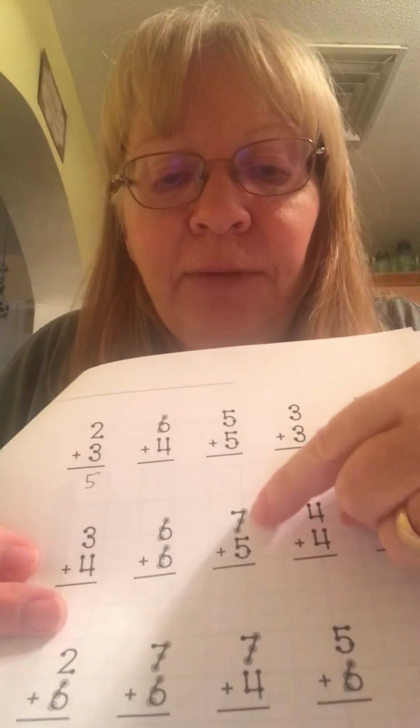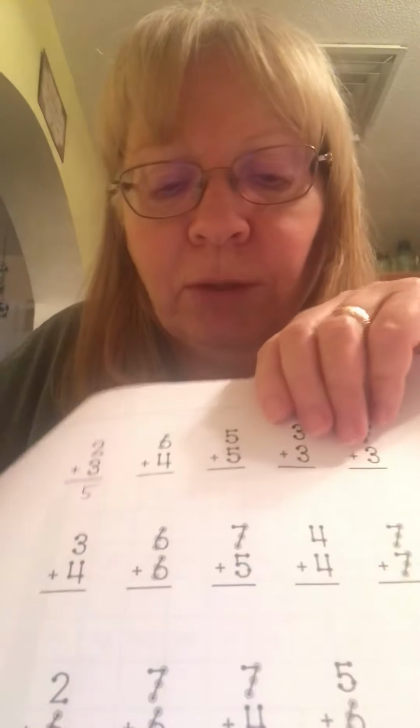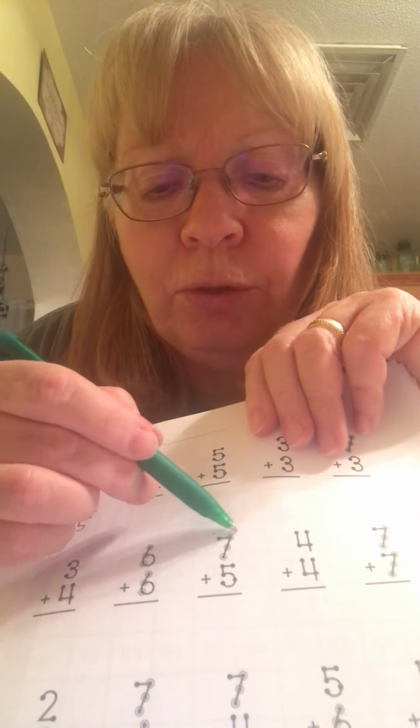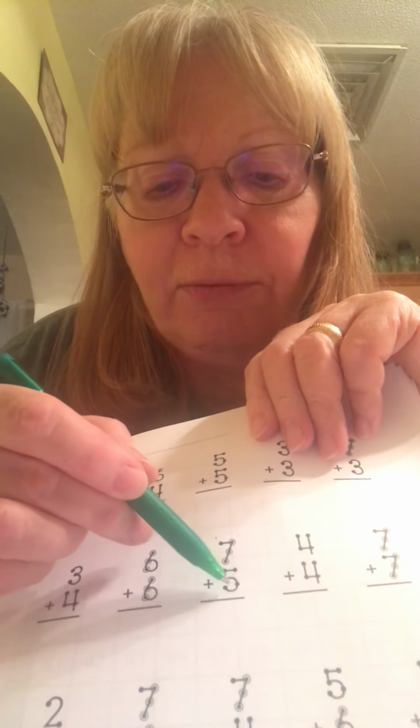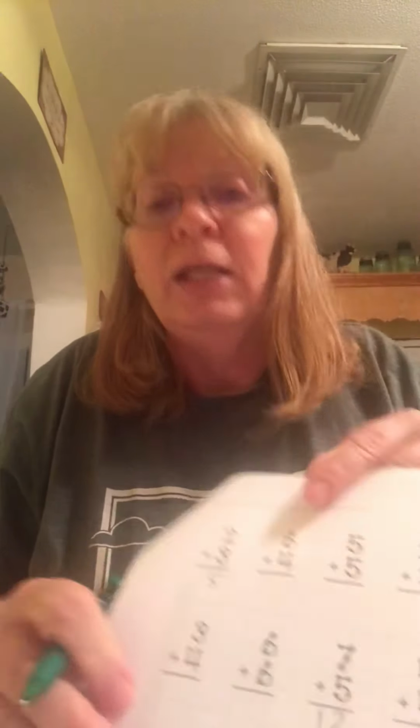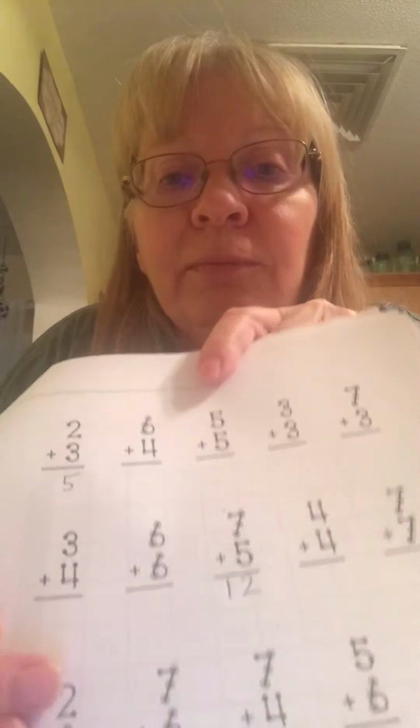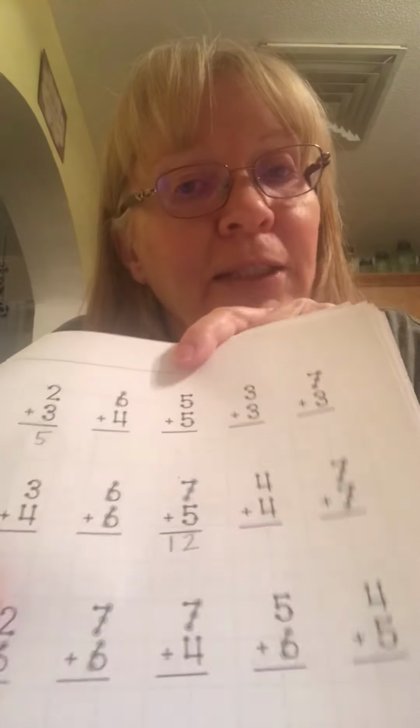Let's see. 7 plus 5. So I'm going to go 1, 2, 3, 4, 5, 6, 7, 8, 9, 10, 11, 12. Now I remember 12 is a 1 and a 2. And the 2 goes right underneath the 7 and the 5, and the 1 goes on the left side. Okay? And that's how we do this page.